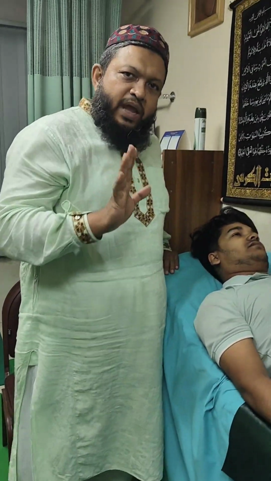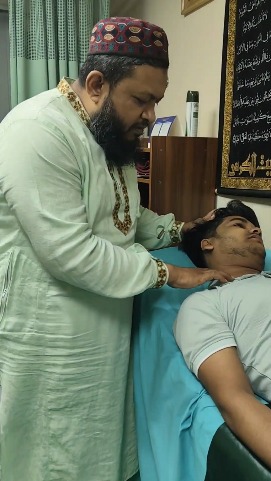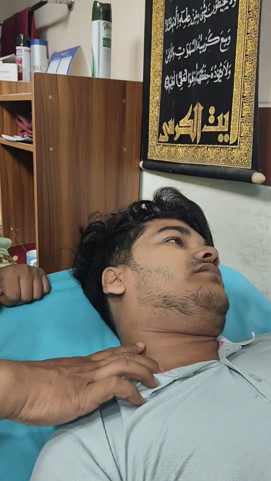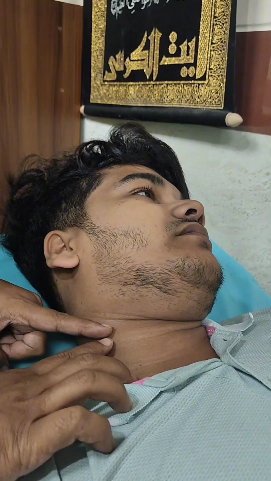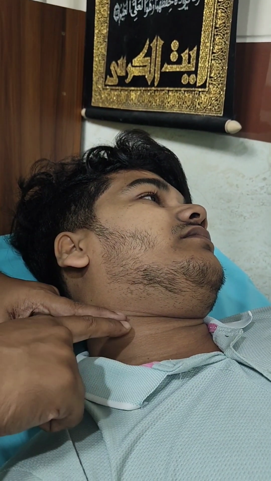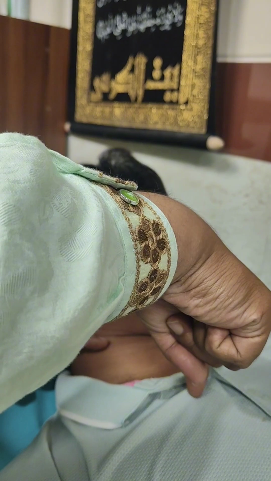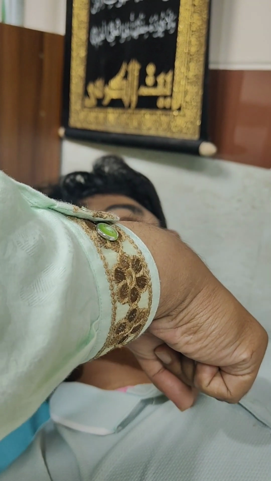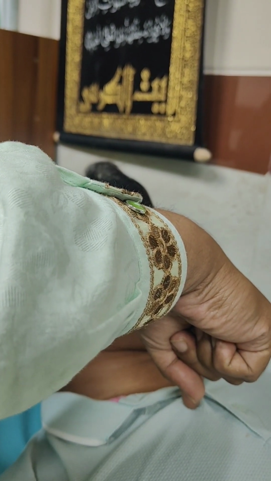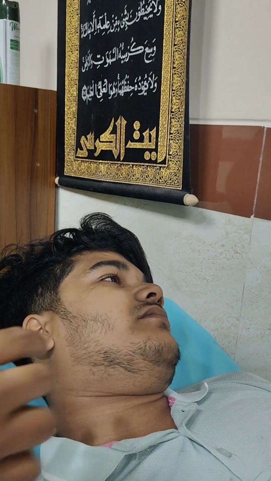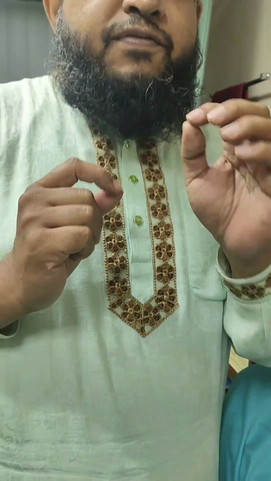So I have to locate the top of the jugular venous pulsation, and from here I have to measure the longitudinal length from this upper limit to the sternal angle, and then I have to add 5 centimeter of water pressure.